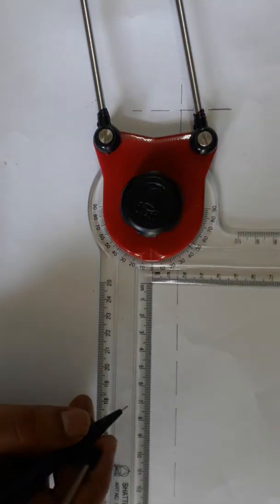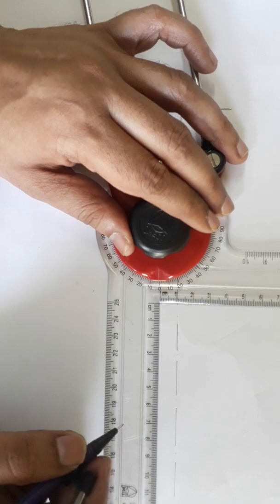Since our nominal diameter is 20, take 10 mm above and 10 mm below.